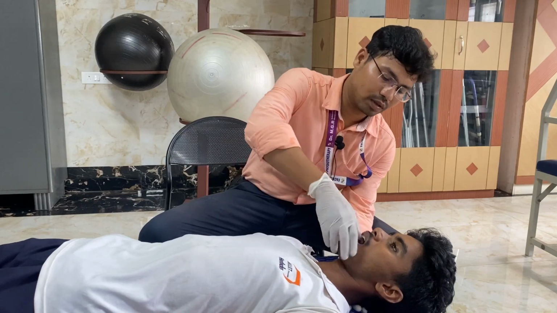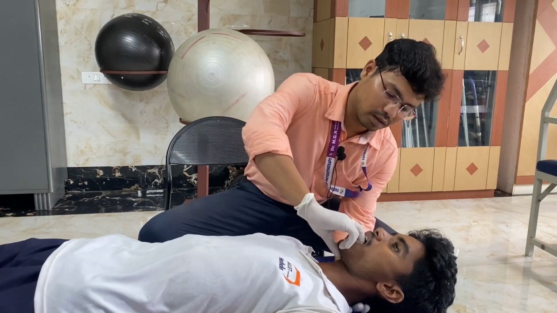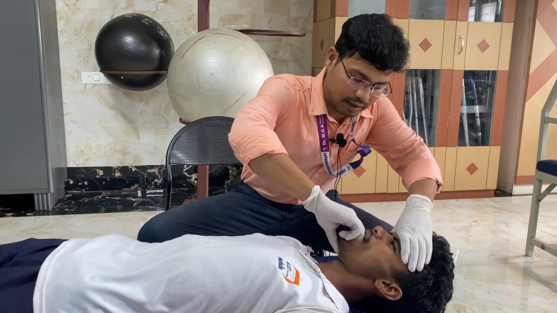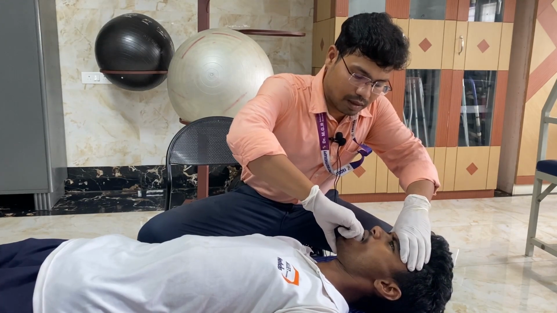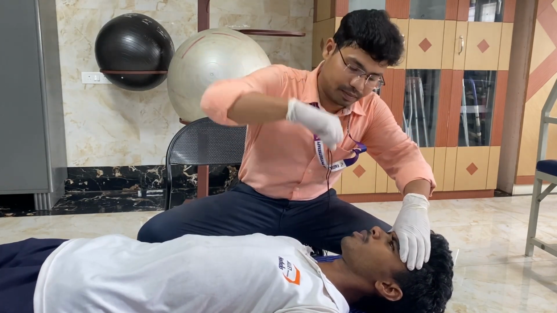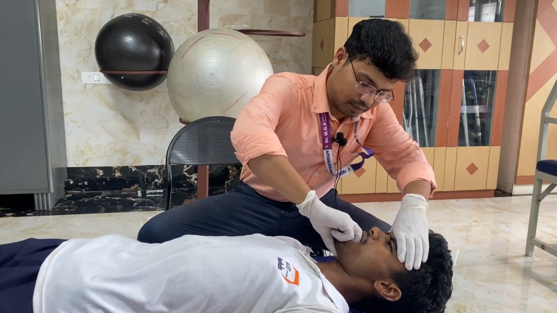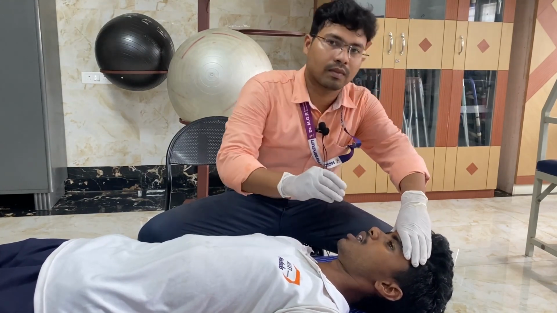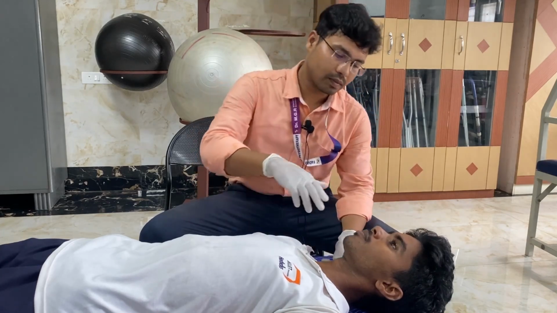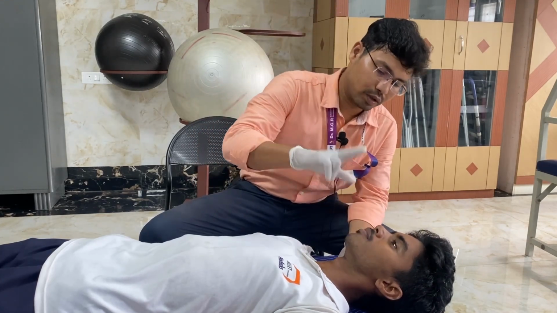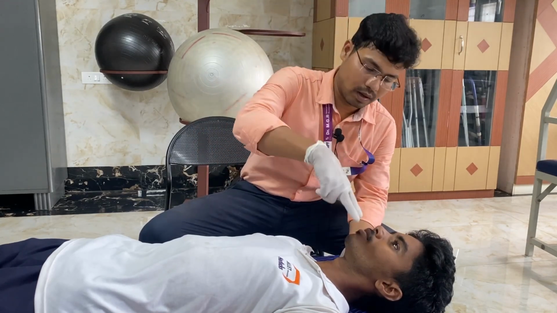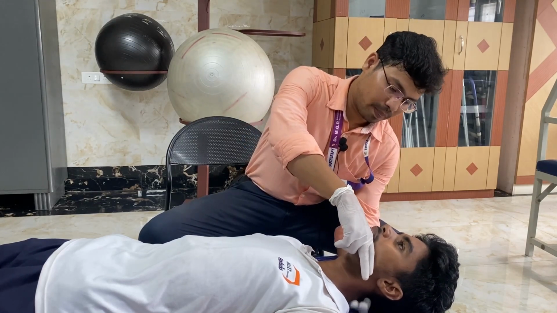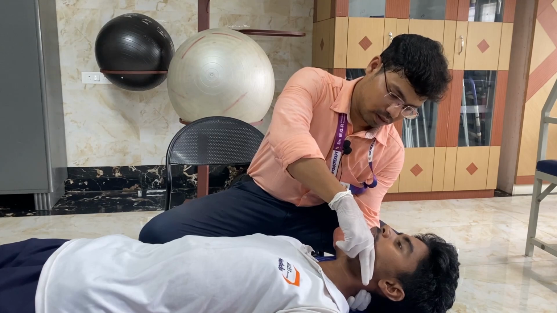Now retraction force. I use two fingers like this. Stabilize the skull, then distract the mandible by pulling the mandible. Now compression force, using this gun hold position. Then I give opponent force. Open your mouth.